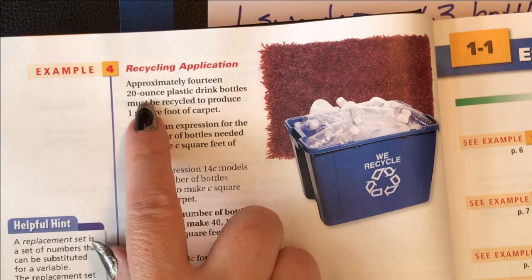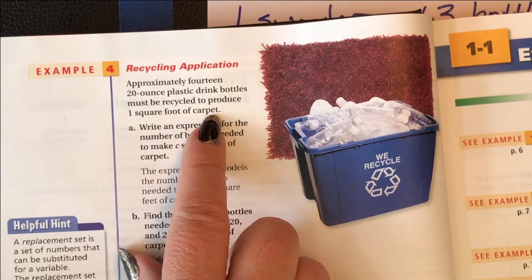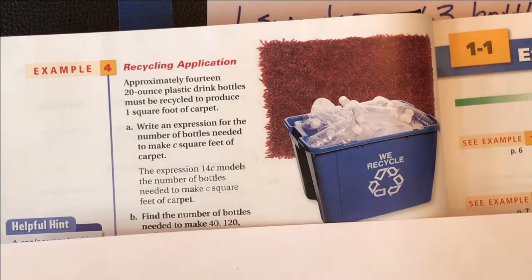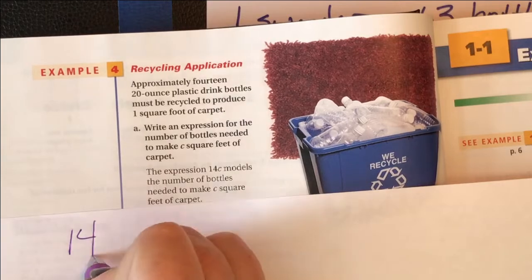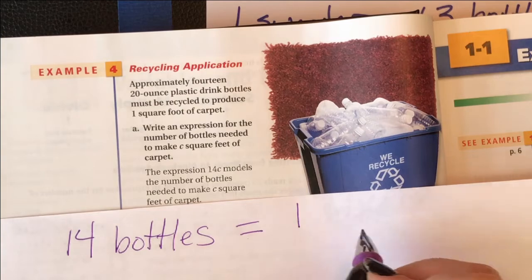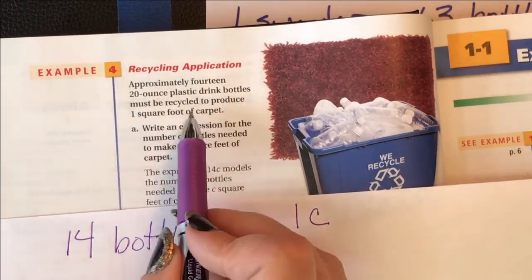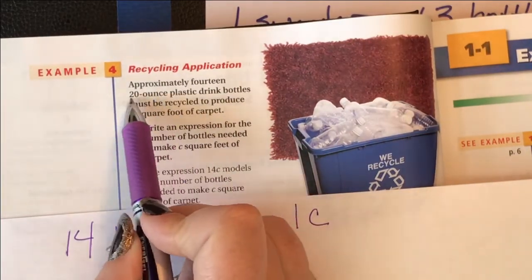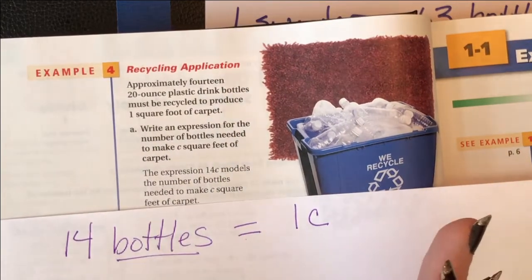They have approximately 14 20-ounce plastic drink bottles that must be recycled to produce 1 square foot of carpet. If you can rewrite that into something that you can understand, it really should look like this: 14 bottles makes 1 square foot of carpet. And suddenly it's obvious how all of these words aren't necessary. 20-ounce plastic drink bottles is all just, they're bottles, and you don't need the rest of it.